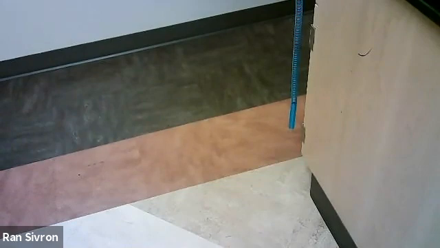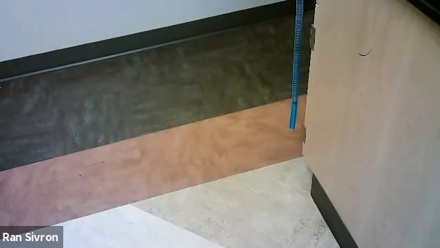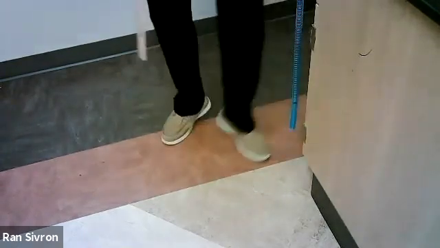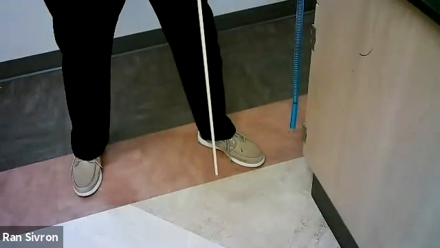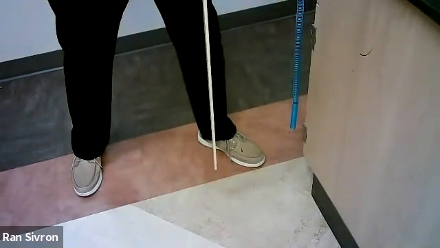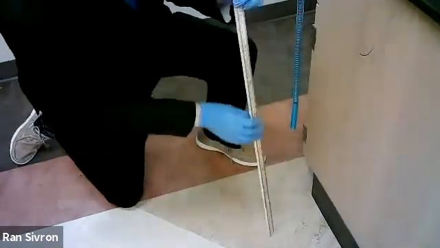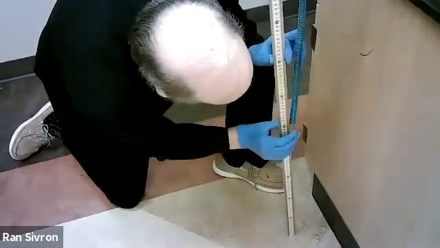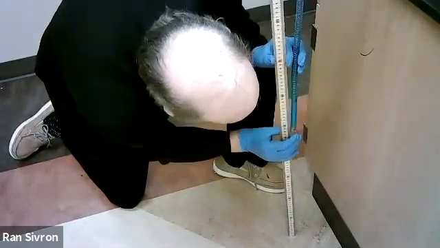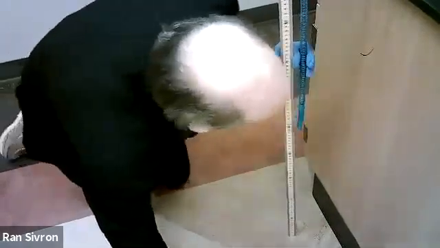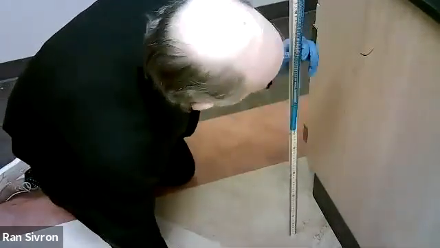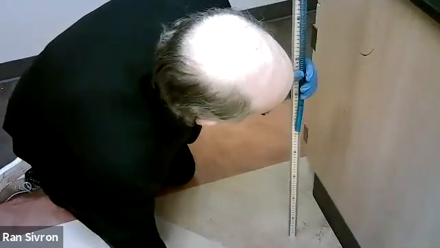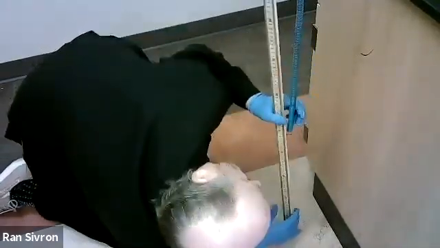I'll do about 5 masses for each spring. I'm always measuring to the same exact part of the spring. In this case, it's going to be the hook at the very bottom.